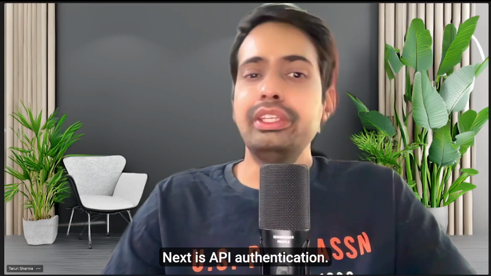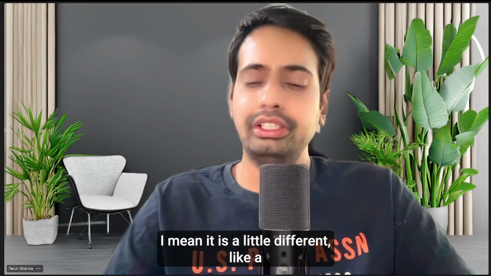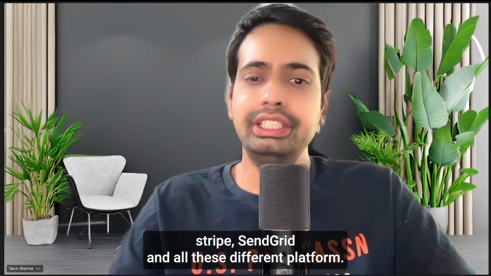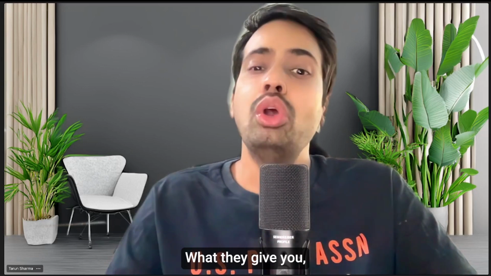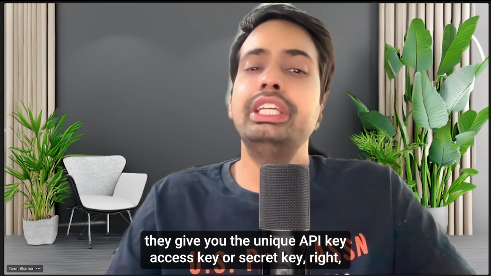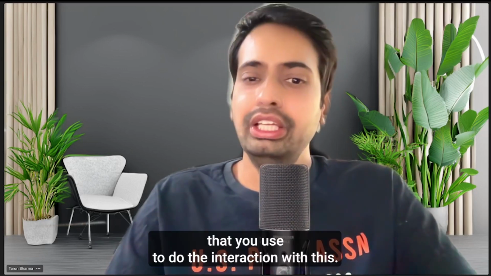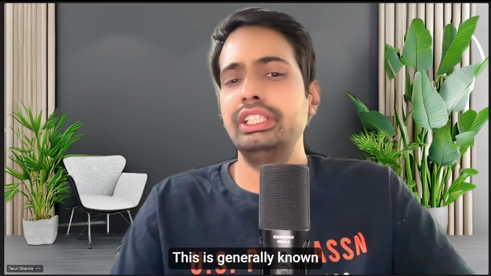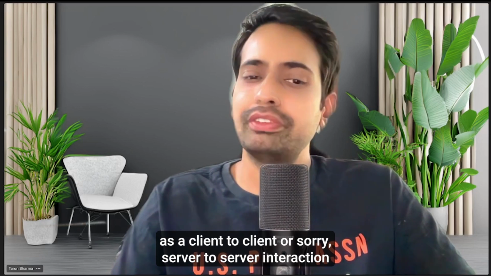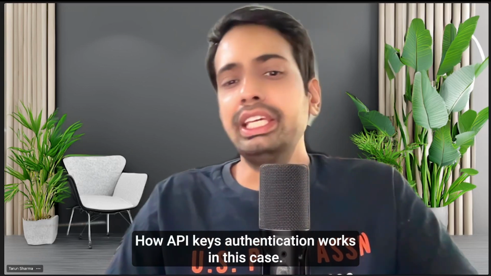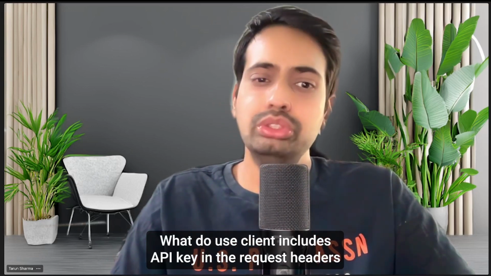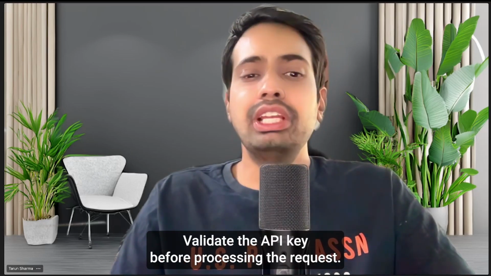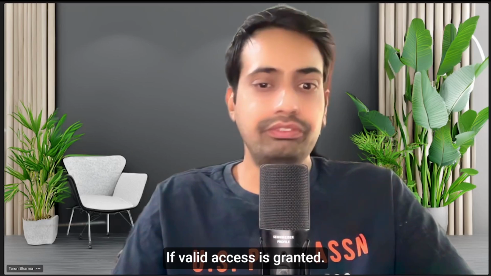Next is API key authentication. It is a little different. Like you might have done integration with Twilio, Stripe, SendGrid, and all these different platforms. What do they give you? They give you a unique API key, access key or secret key, right? That you use to do the interaction with the system. This is generally known as server-to-server interaction. Okay, how does API key authentication work in NestJS? The client includes the API key in the request headers or in the URL parameter. The server validates the API key before processing the request, and if valid, access is granted.